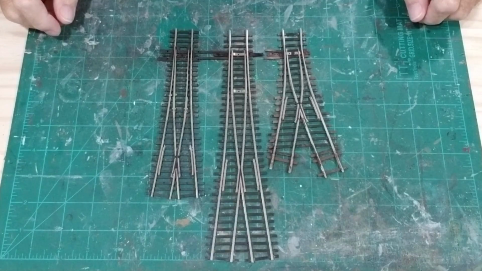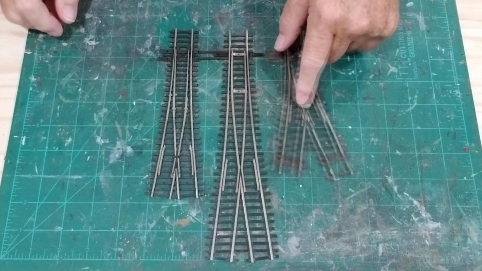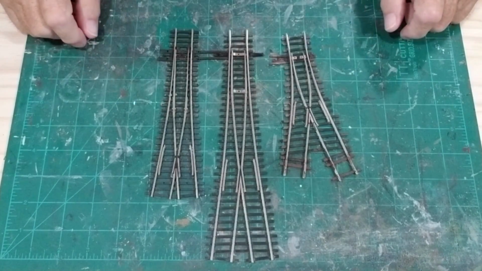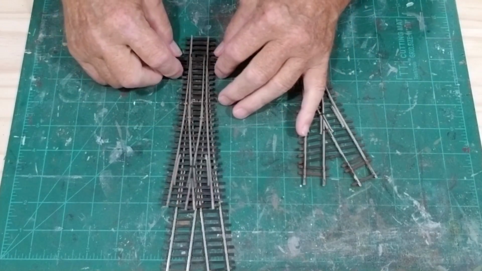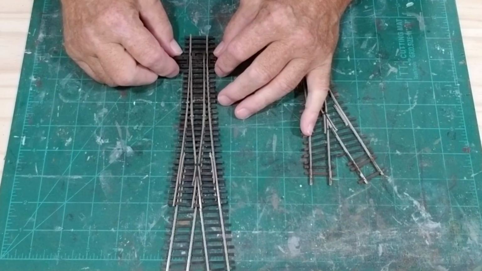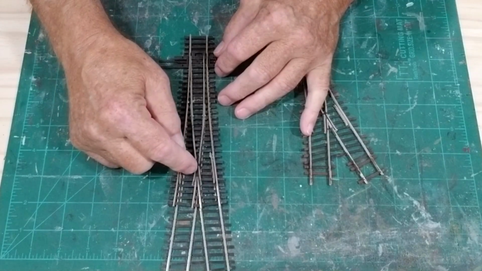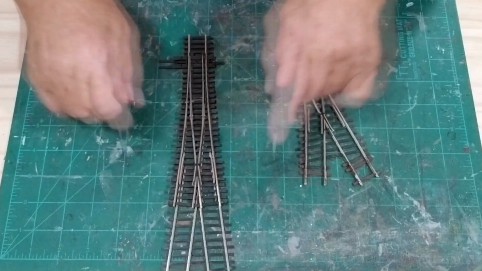Here I have a series of Y turnouts. This is a number 2, and these two are a number 4. Now you can see the difference. These are different manufacturers, and even though both of them are number 4s, you can see that from the throw rod all the way up to the frog, it's a little bit different, and the angle is a little bit different.